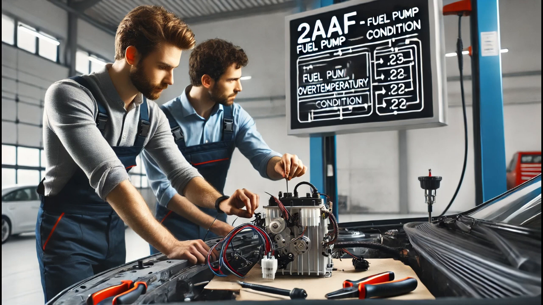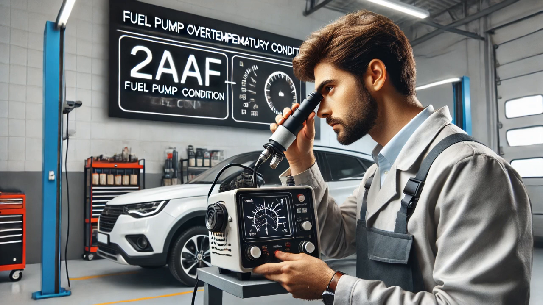Next, I performed a thorough inspection of the fuel pump wiring harness and connector to look for visible damage, corrosion, or loose connections. However, everything appeared to be in good condition. With the ignition on and the engine off, I used a multimeter to check for voltage and ground at the fuel pump connector. Both voltage and ground were present, indicating that the pump was receiving the necessary power.